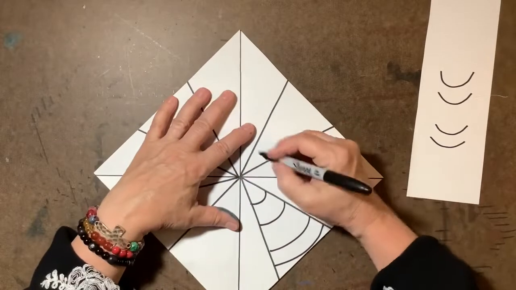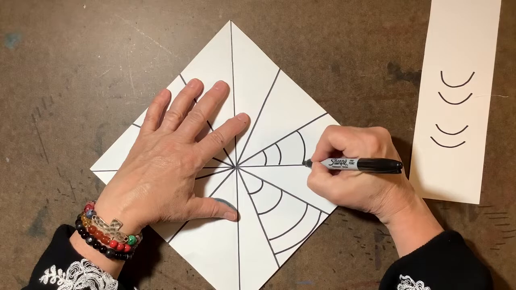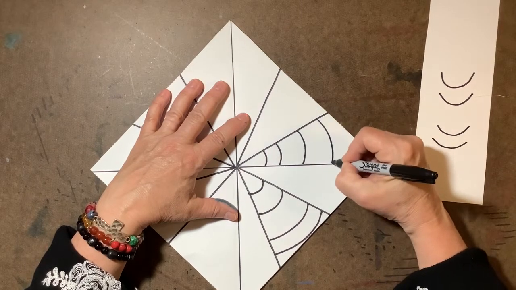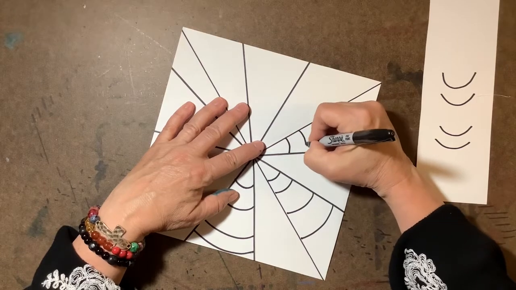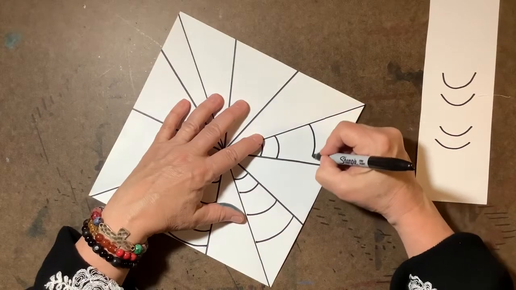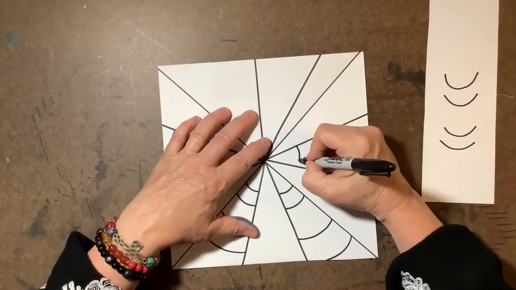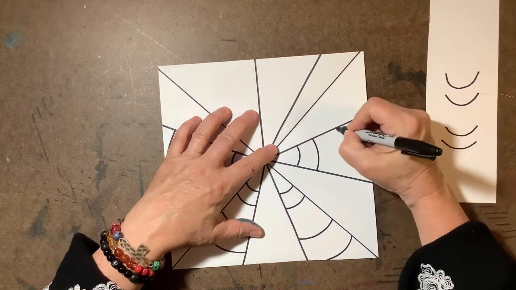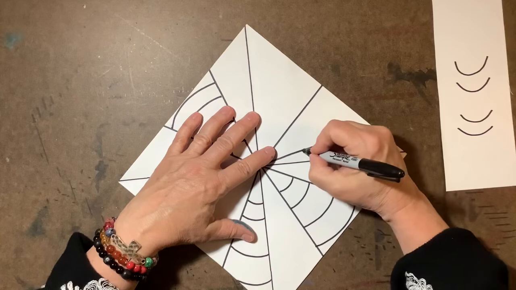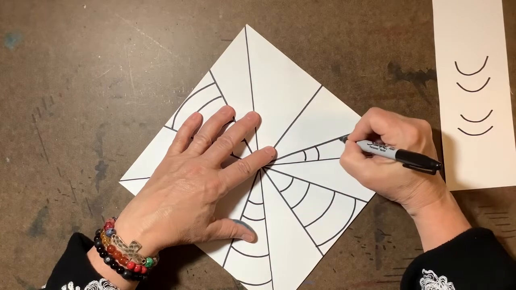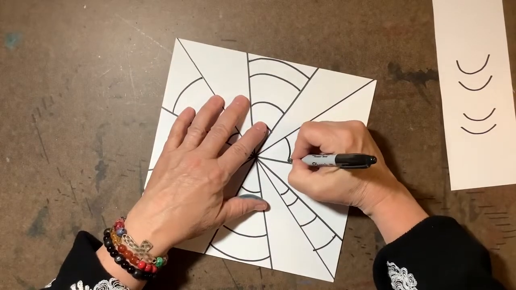I'm going to skip the next triangle and do the same thing. A pair of U's bending away from the center of the paper. Skip, go to the next one. Pair of U's, and then skip, bend it away from the center, then skip, and another pair of U's, and then skip, and then another pair.